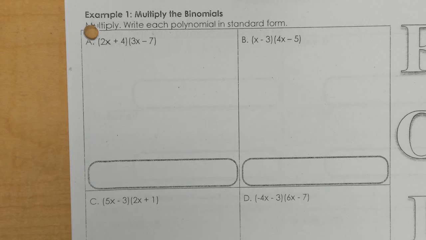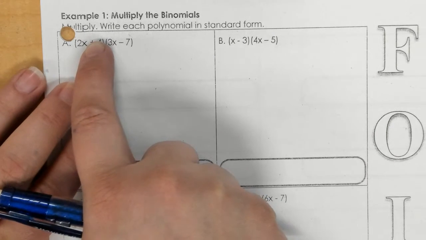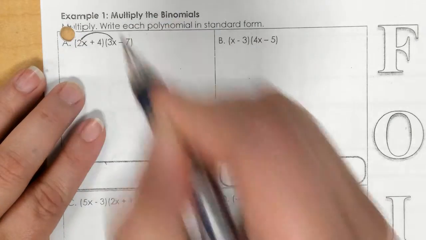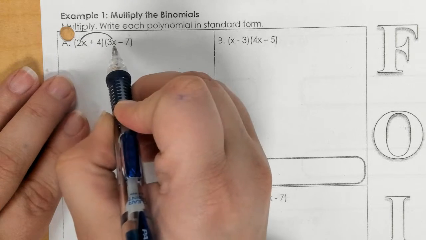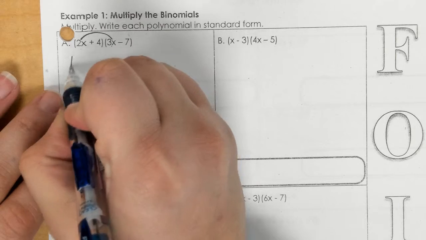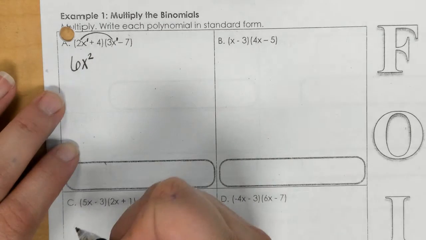I'm going to pick the second method when I do the other problem. So I'm going to show you both ways. So for first, it's like you cover up this 4 and you distribute that 2x. So 2x times 3x, that's the F. So the first terms in each binomial. So that would be 6x squared, because remember, we still have to add exponents.